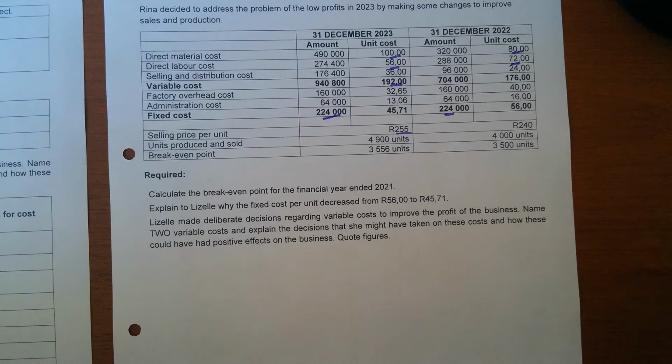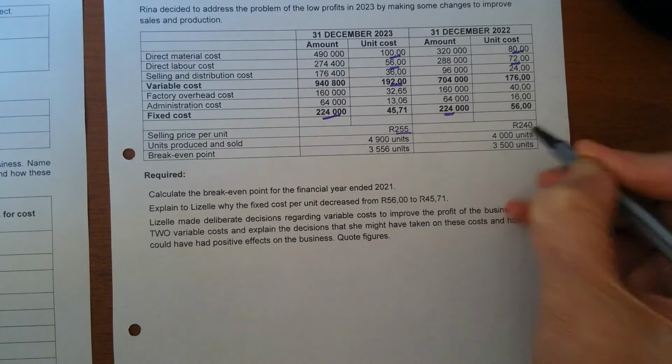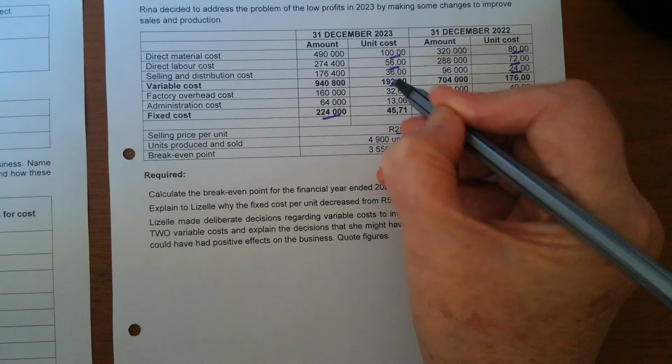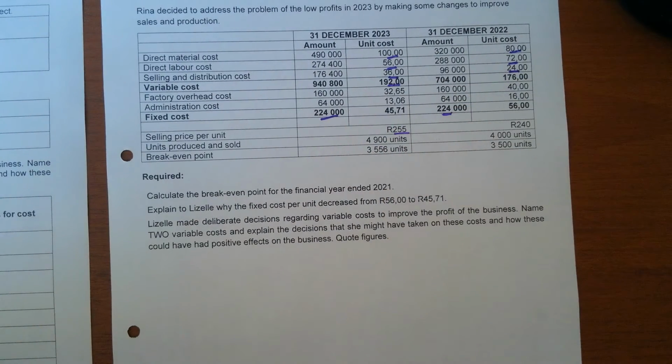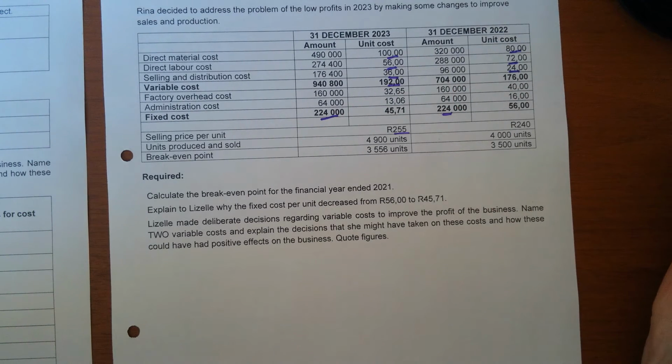The selling and distribution costs increased from 24 Rand to 36 Rand. Okay, so that means there was an increase of 12 Rand, or 50% increase.